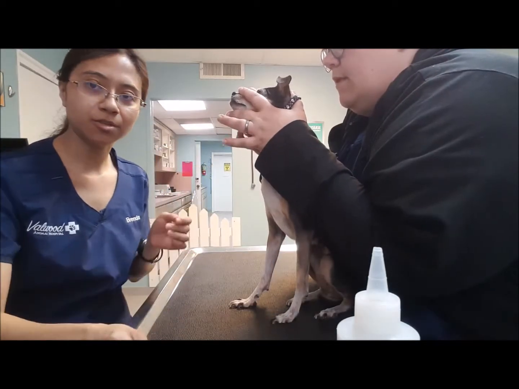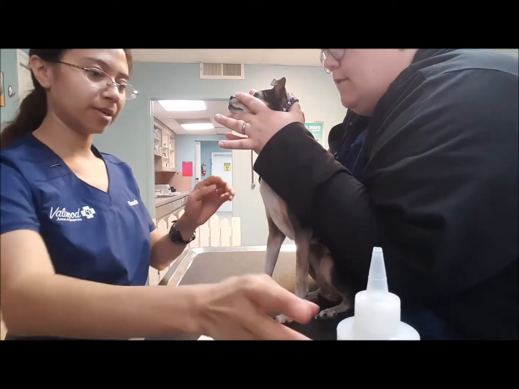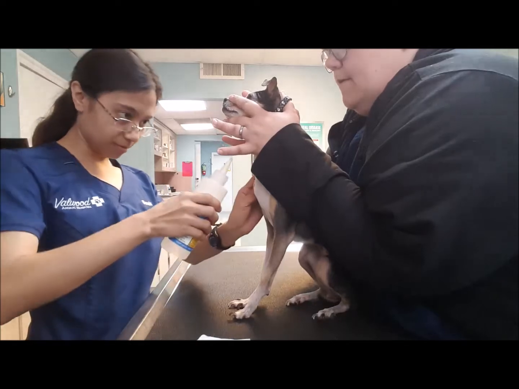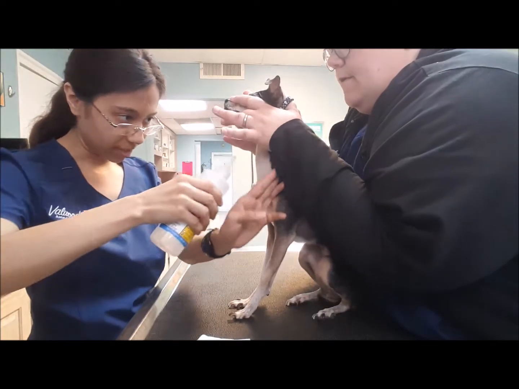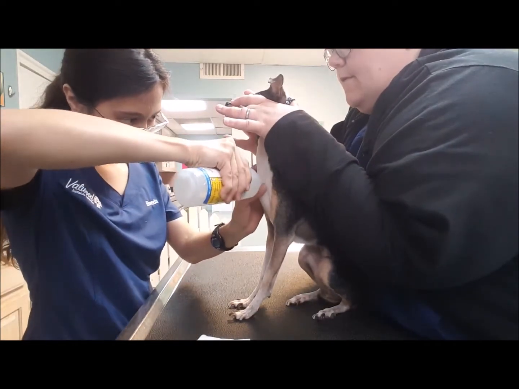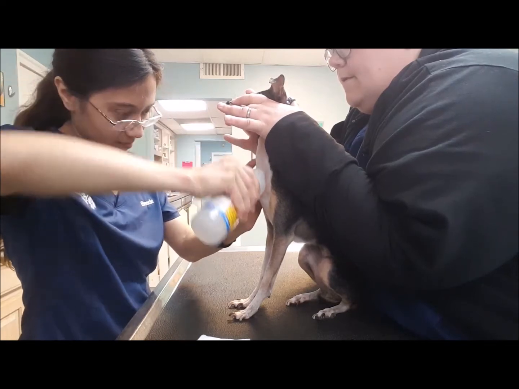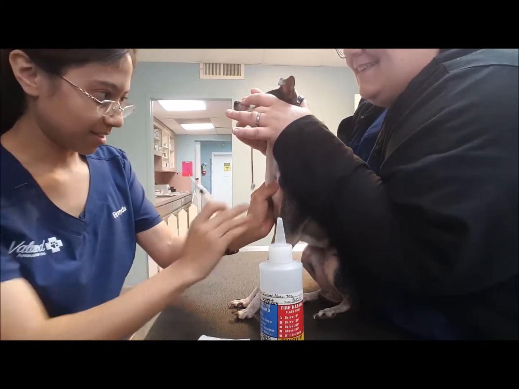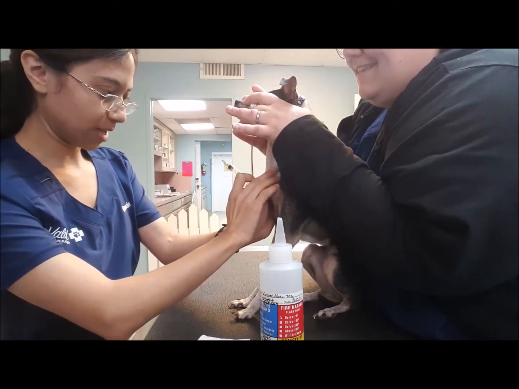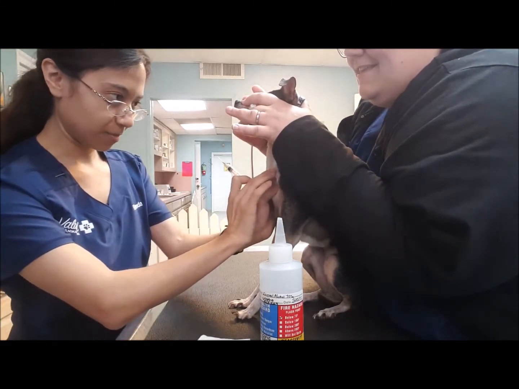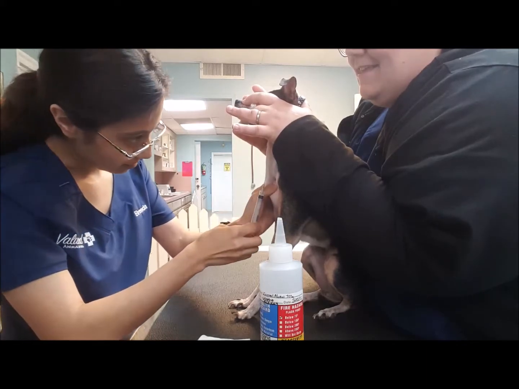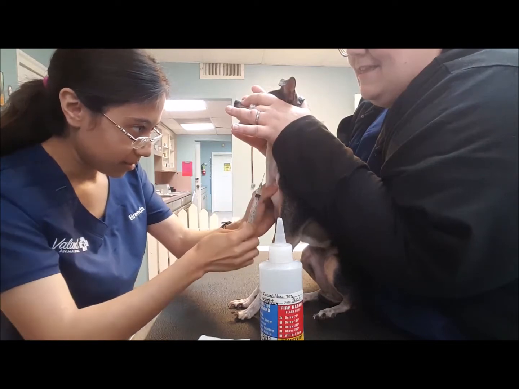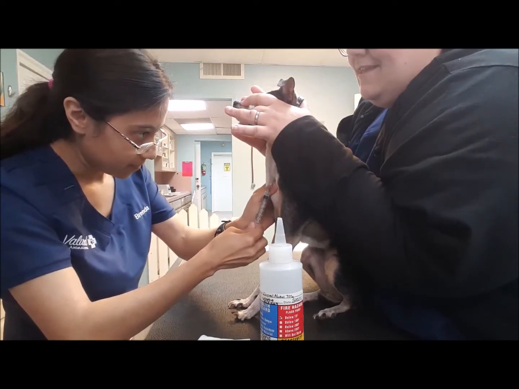Today I'm going to be showing how to do a jugular blood draw on a dog. So we have our dog restrained, and then we're just going to apply some alcohol. So we're going to apply pressure on the jugular furrow. We're going to fill the vein, and then with our needle bevel up, we would insert.